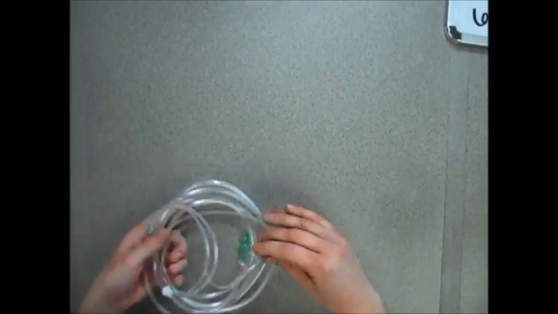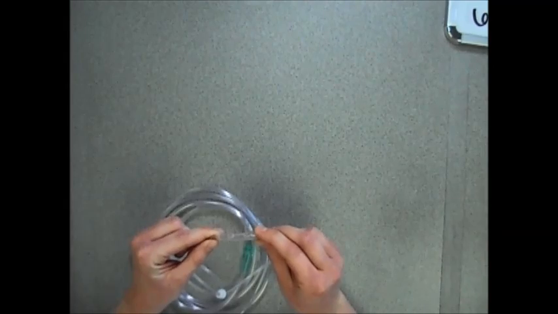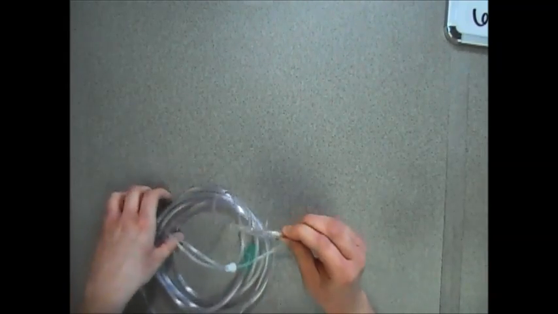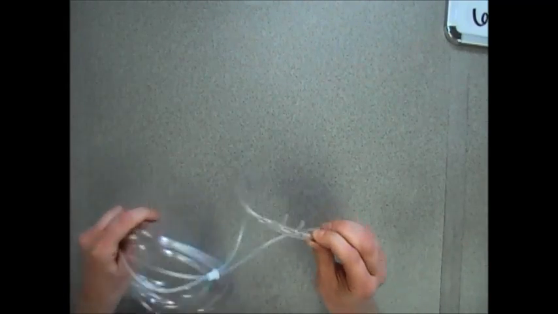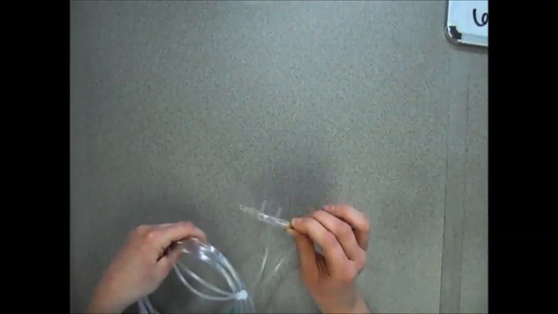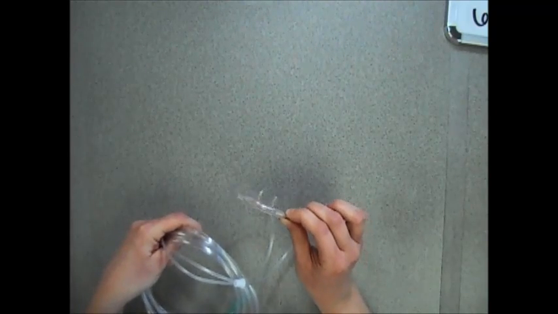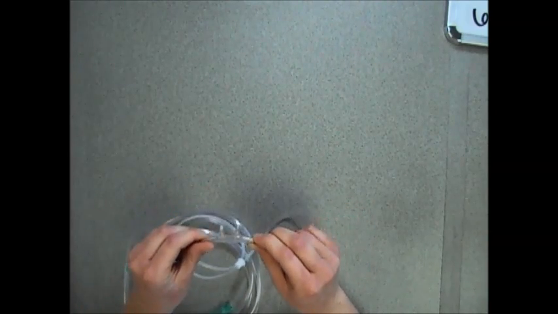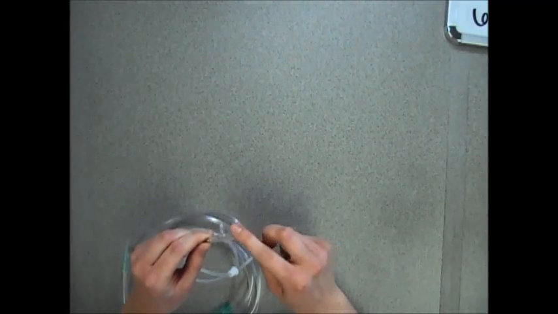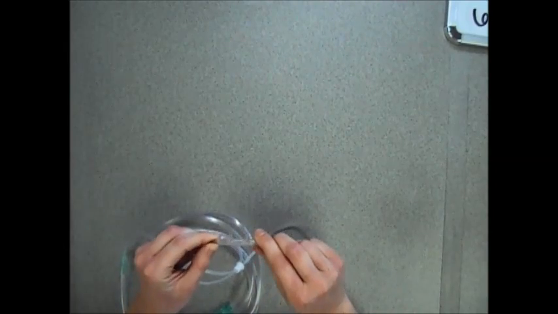With the nasal cannula device, you will see that there are 2 plastic prongs that allow oxygen to flow from the cannula into the nares. Before applying the nasal cannula to the patient, you always want to make sure that the oxygen supply has been turned on and is flowing through the oxygen device. As you apply the nasal cannula to the patient, be sure that these prongs here tilt backwards towards the patient.